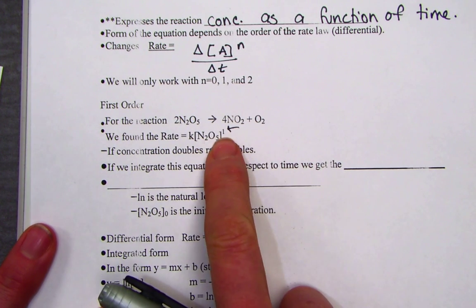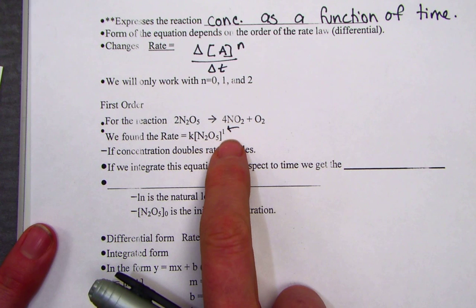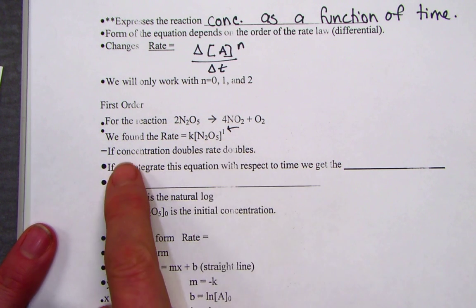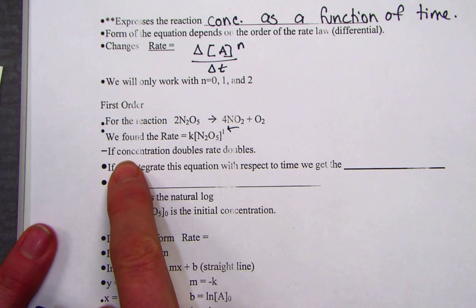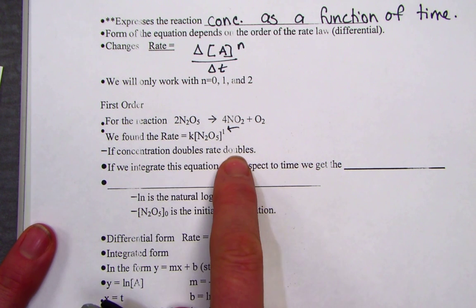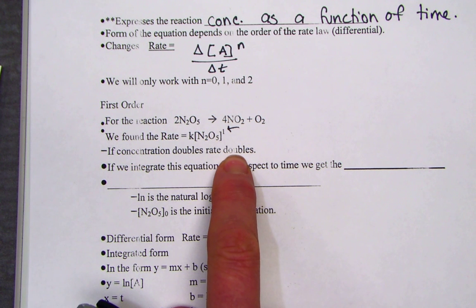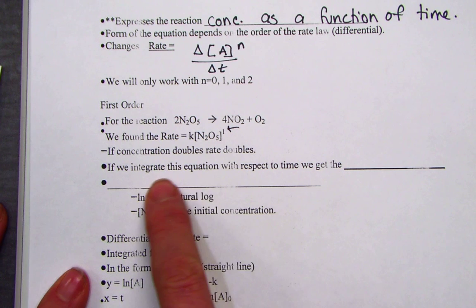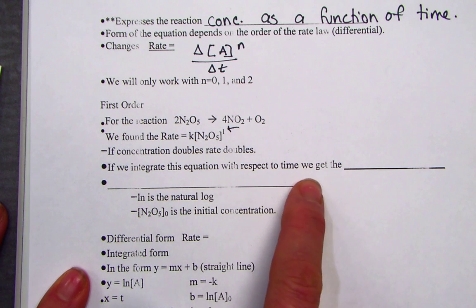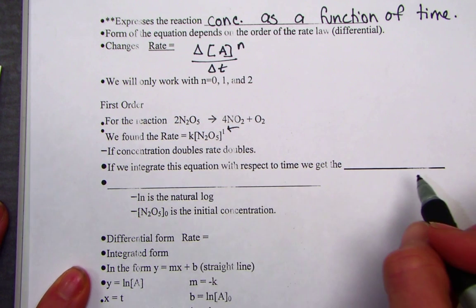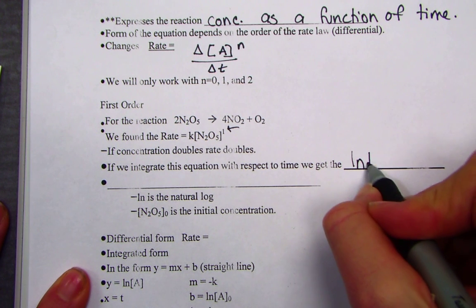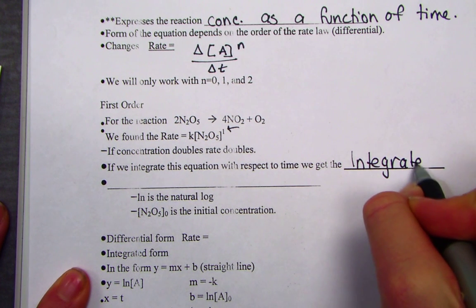I also noticed that it had nothing to do with the stoichiometry involved with that reactant, N2O5. If it's first order, we understand that if the concentration doubles, the rate doubles. If the concentration were to triple, the rate would triple, and so forth. If we integrate this equation with respect to time, we get what's known as the integrated rate law.